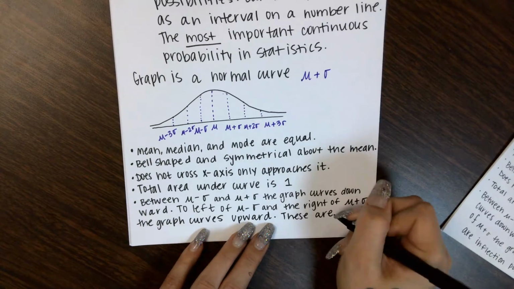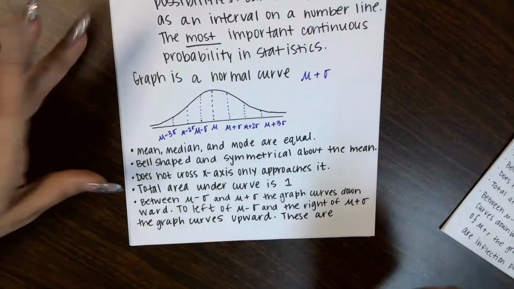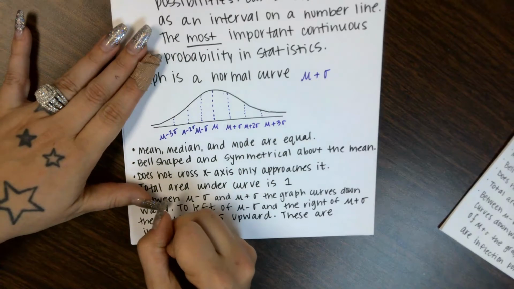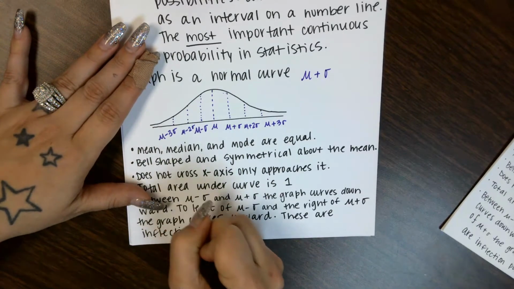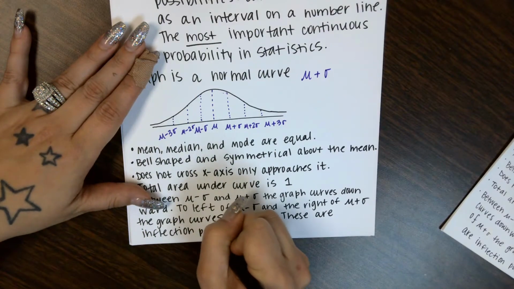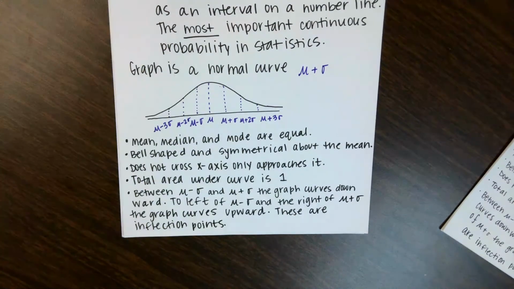These are actually known as inflection points. In other words, it's where the graph changes direction.